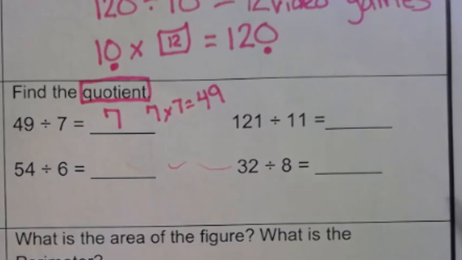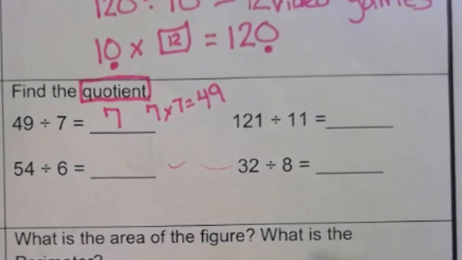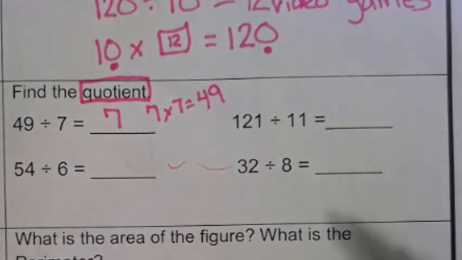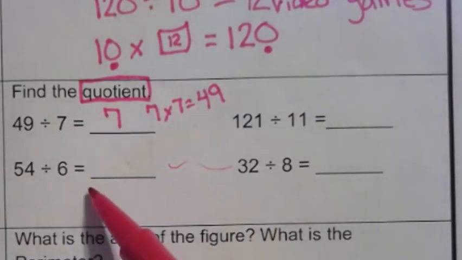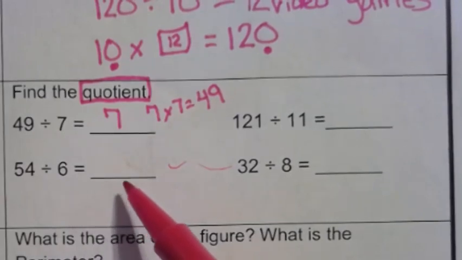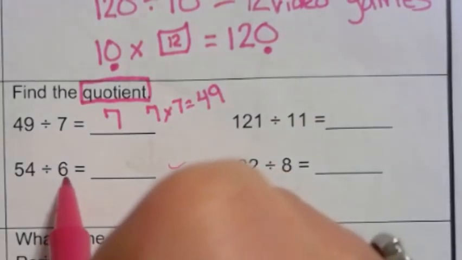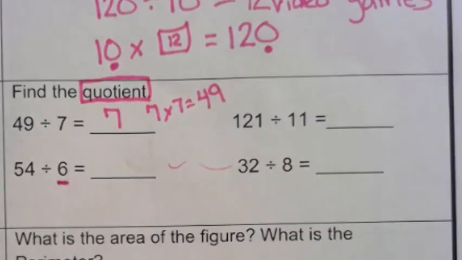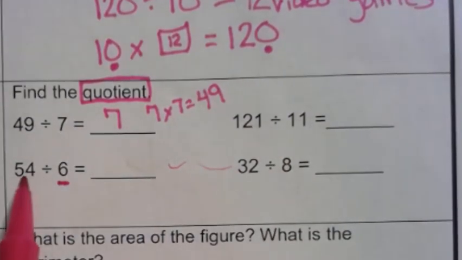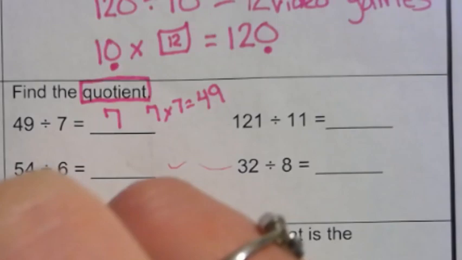Well, there isn't a chant for this one. I looked at that wrong. But we do have a way to figure this one out, even if we don't know our multiplication facts yet. So I can start here, and I can start adding up this 6 until I get to 54. So let's start adding those up.